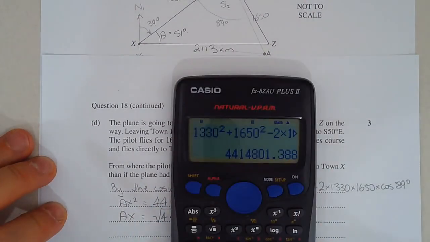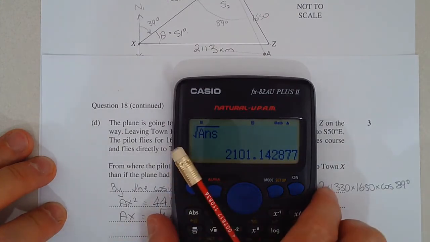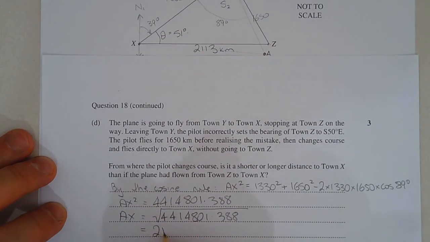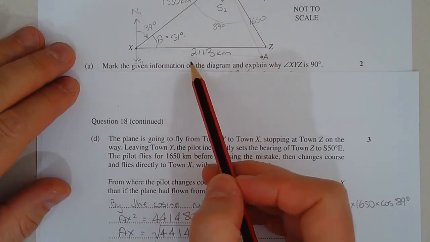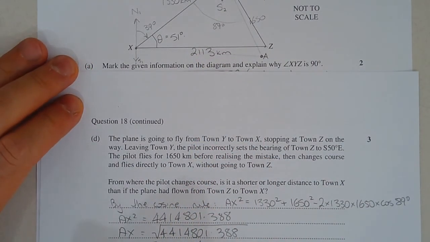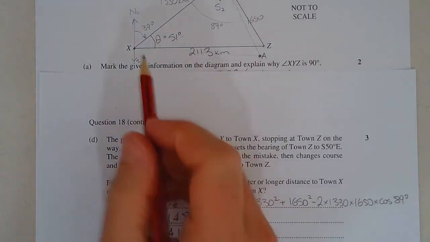It's good to show what you're working out, and we can just do square root of the last answer, which is 2101.14. We're comparing that against this distance here, 2113. Now, 2101 is less than 2113. So therefore it is a shorter distance than XZ.